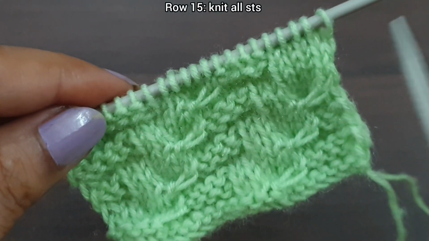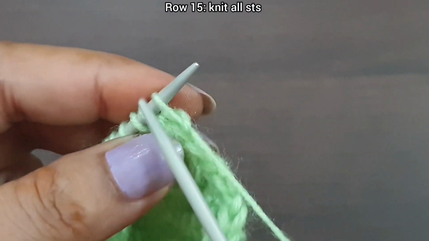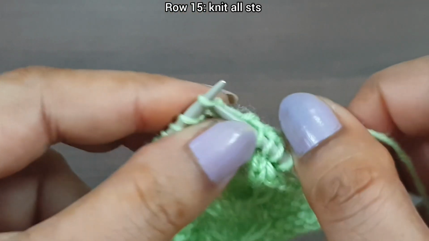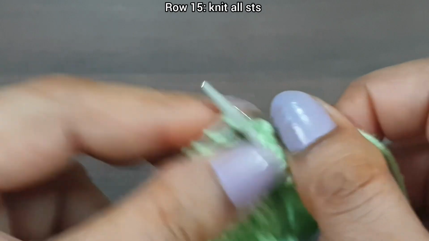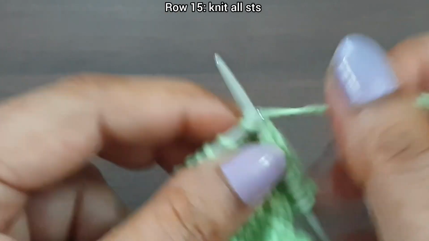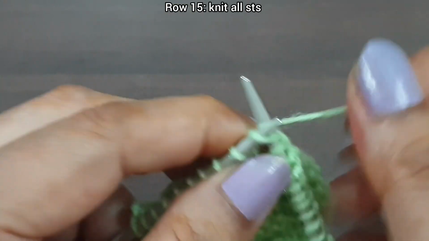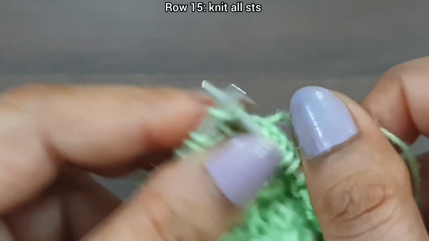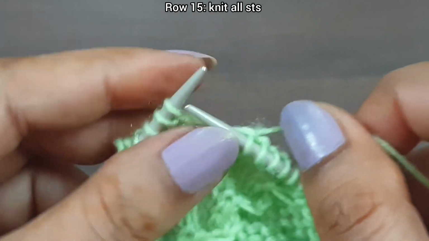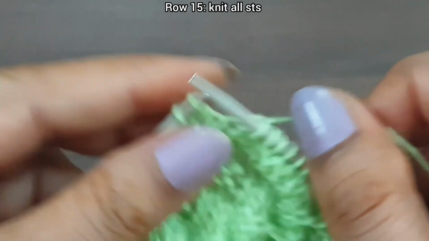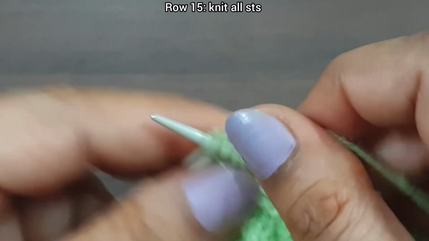Row 15, right side, knit all stitches. Row 15 is complete now.